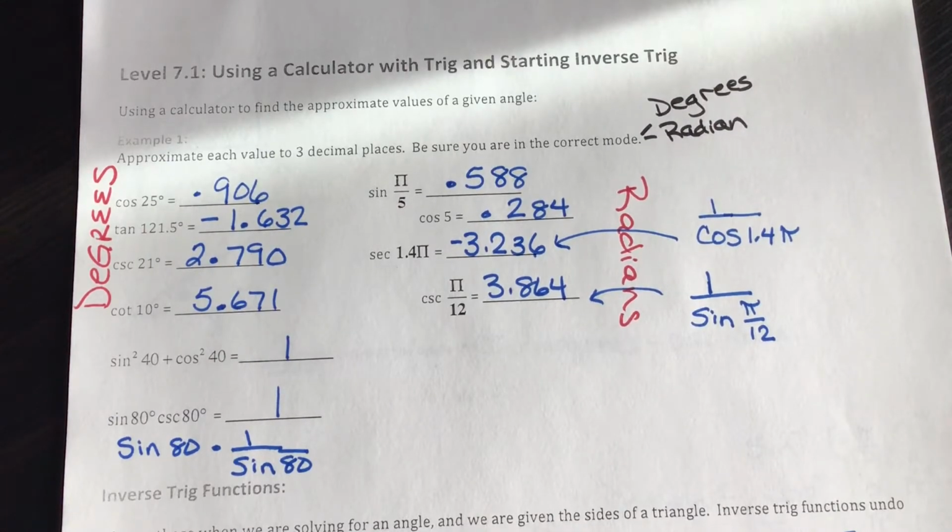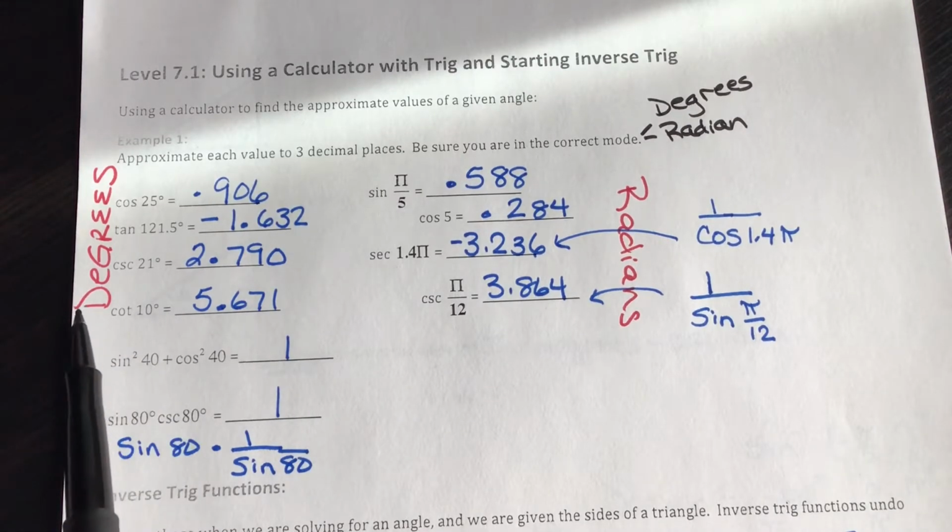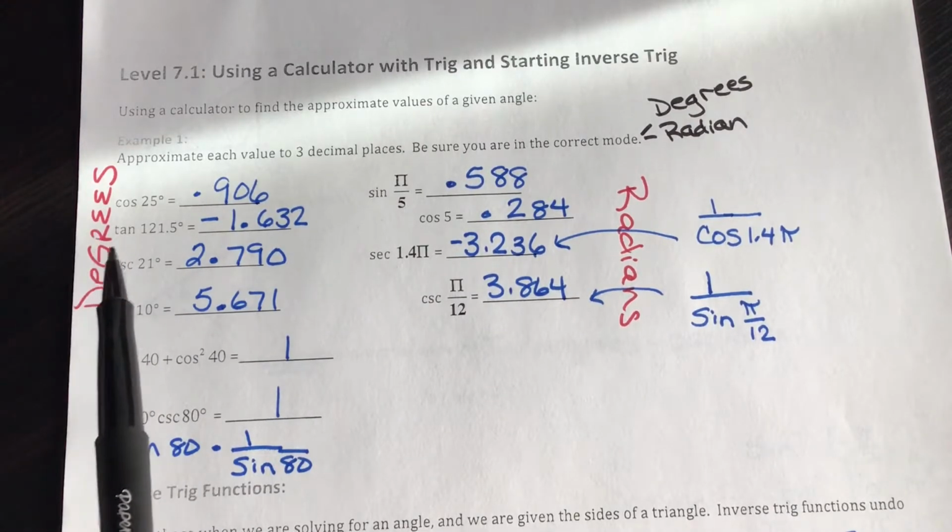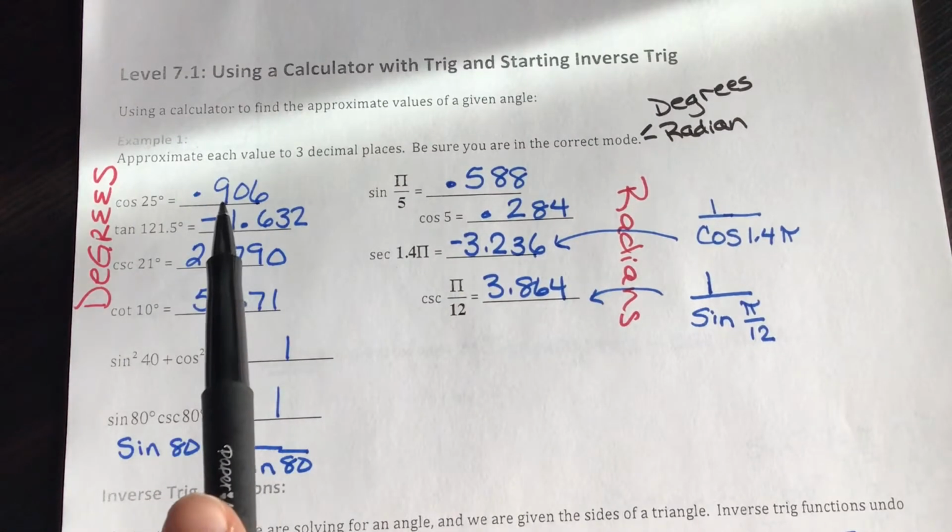So if your answer is just pi, it will say 3.1415926. If your answer is 2 pi, it will say 6.29, and so on. So when we're working with radians, most of the time we're going to be working on the unit circle. But this is just some practice in terms of calculating with degrees and with radians.